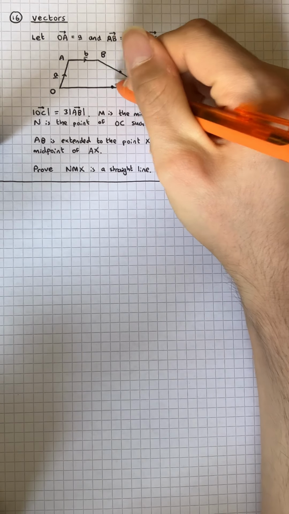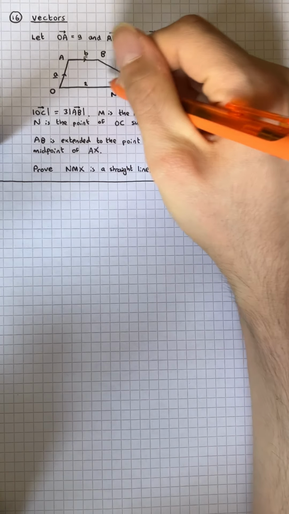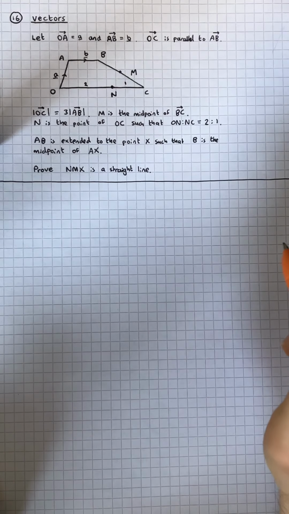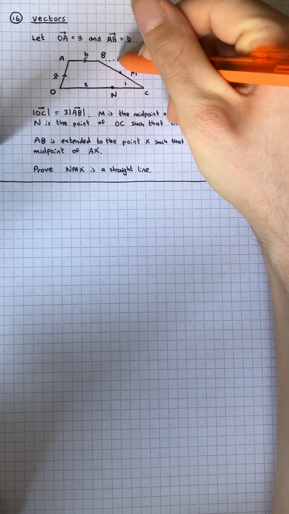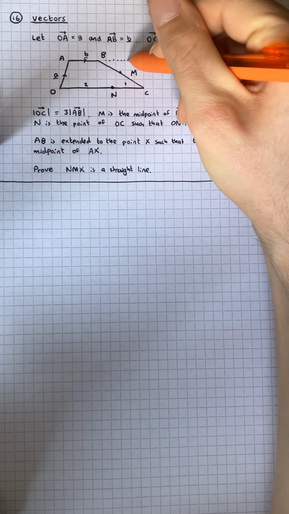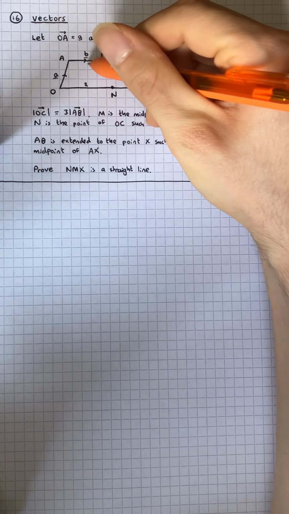So just to add all those points to the diagram, I'm going to start with N. So N is the ratio of 2 to 1 here. Next, I'll extend the line to X. And as we know, it's going to be a midpoint at B, so the ratio is going to be 1 to 1.